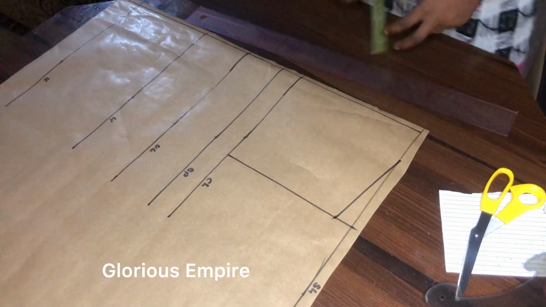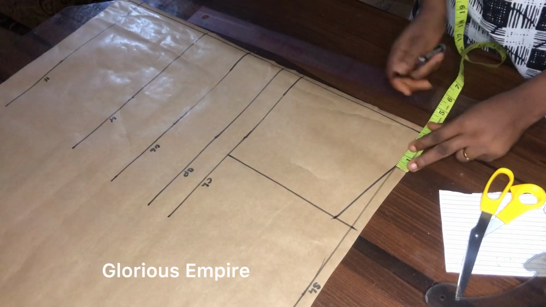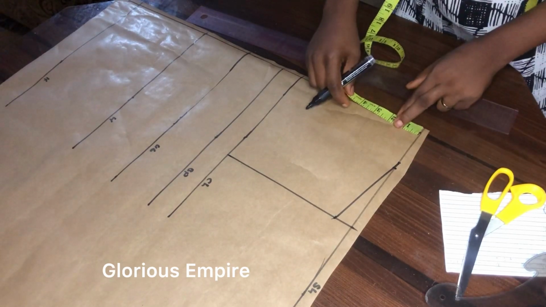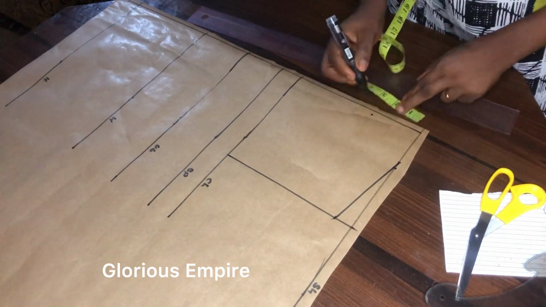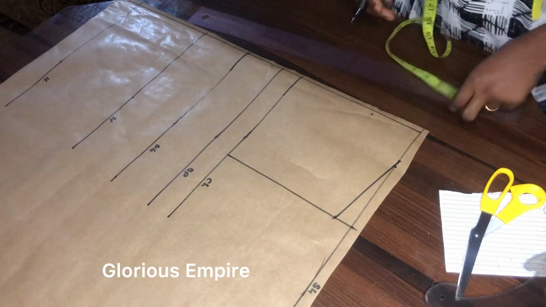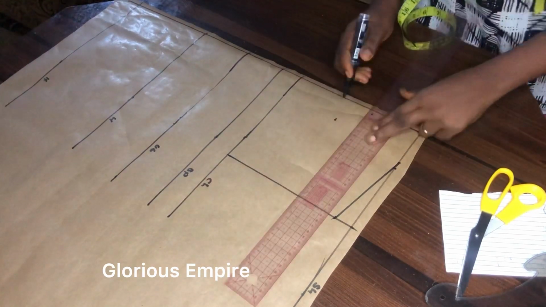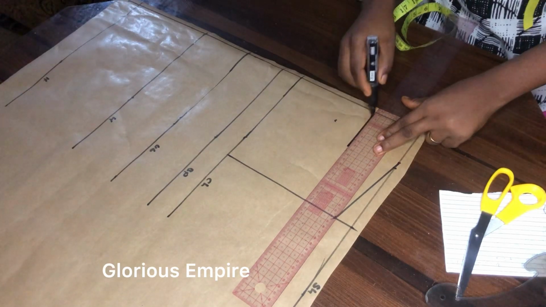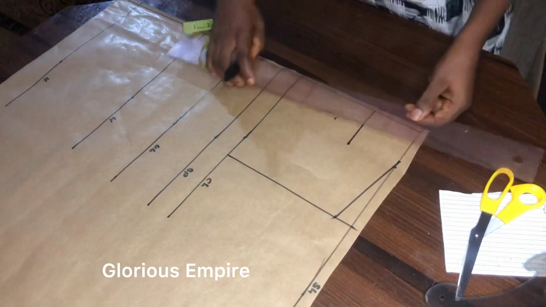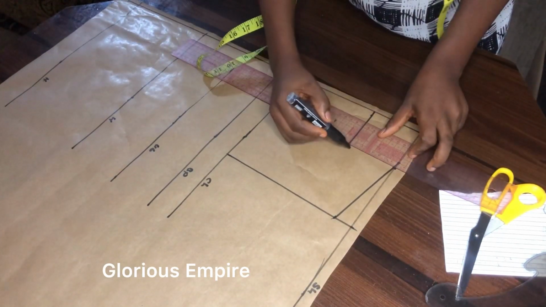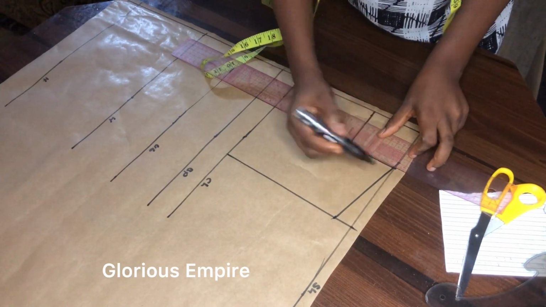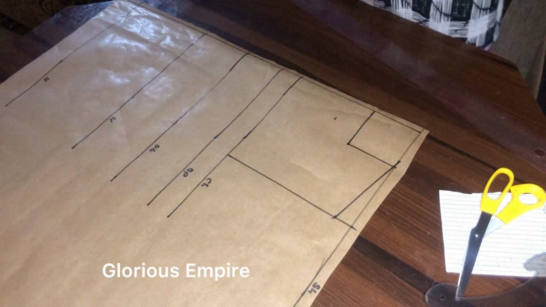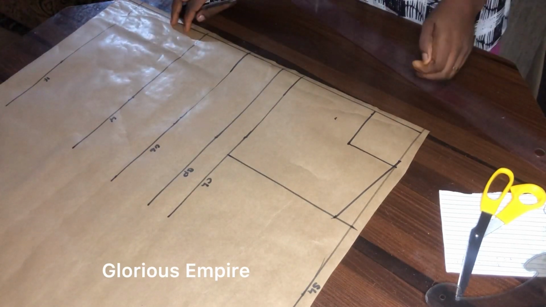Now let's take our neck measurement. We'll be using 3 by 3 for the neck measurement. You can use any shape of neck which you want. Now, hope you understand it to this extent.